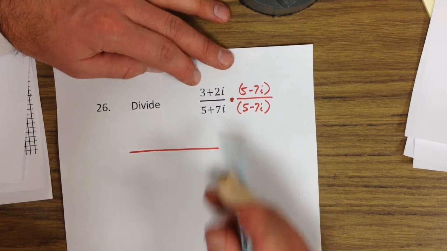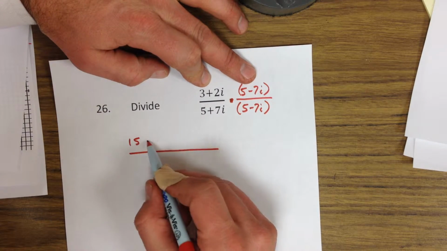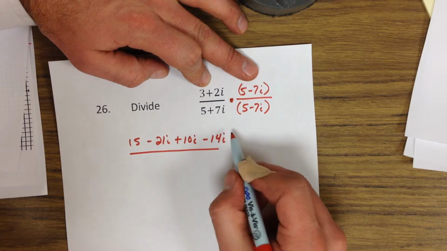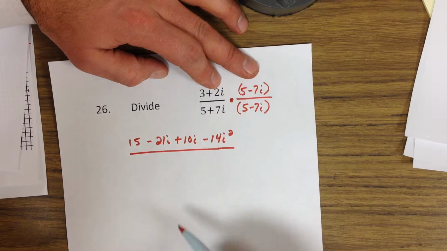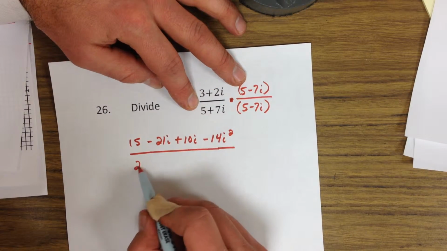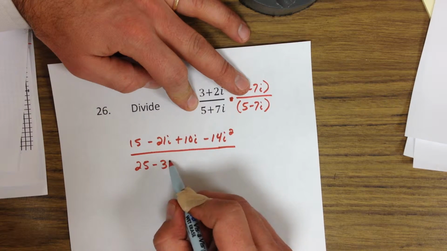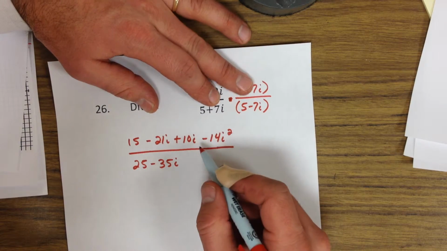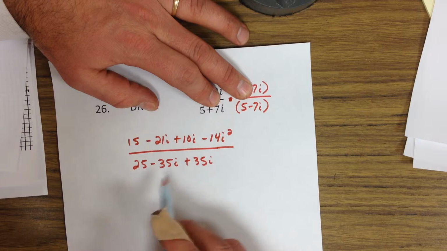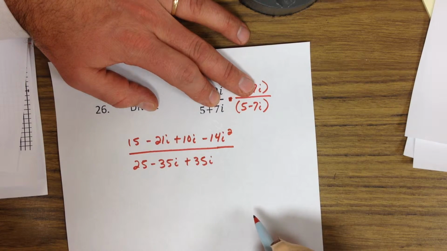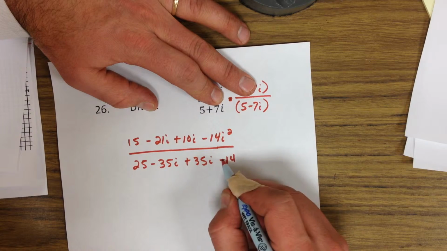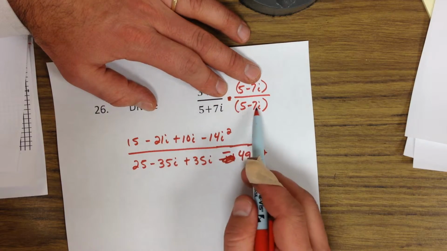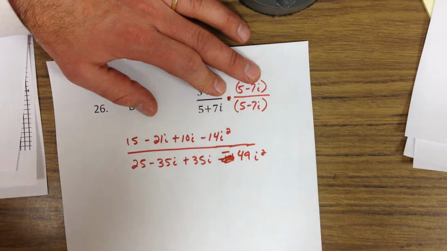So again, I'm going to FOIL the top, 15 minus 21i plus 10i minus 14i squared. Okay, don't forget that squared part. And then 5 times 5 is 25. 5 times -7, -35i. 7i times 5 is positive 35i. Again, that middle term is falling out there. That's what we want. -49i squared. 7i times -7i is -49i squared.